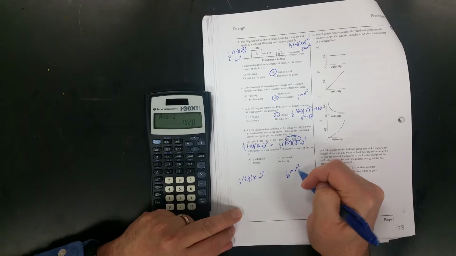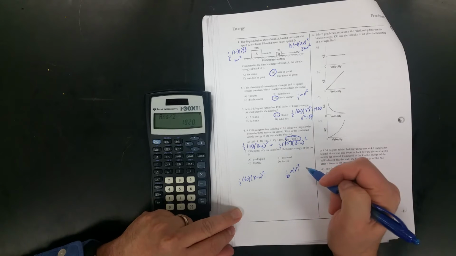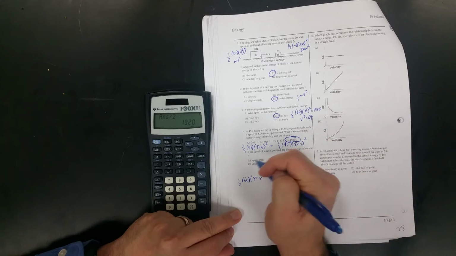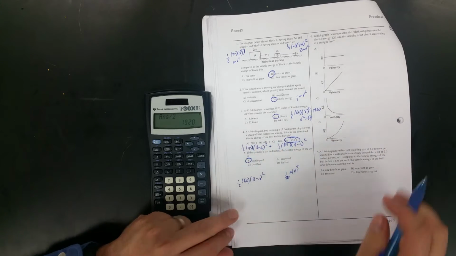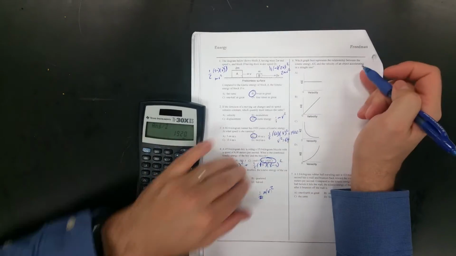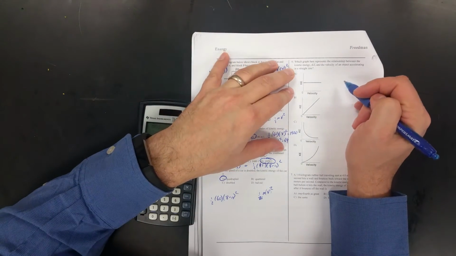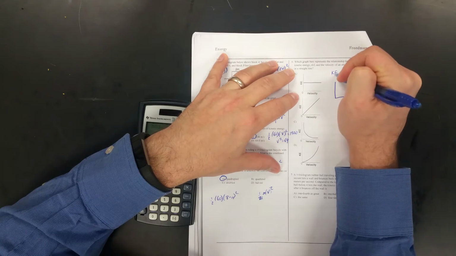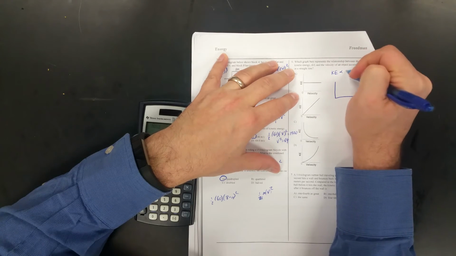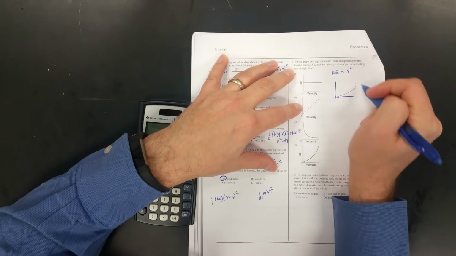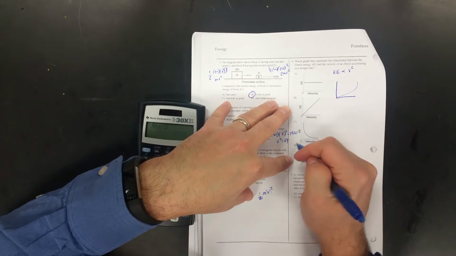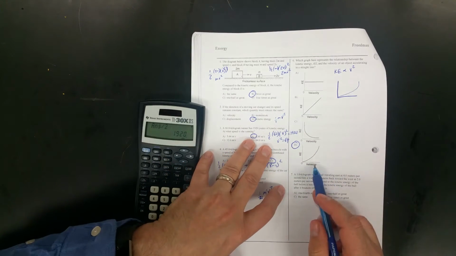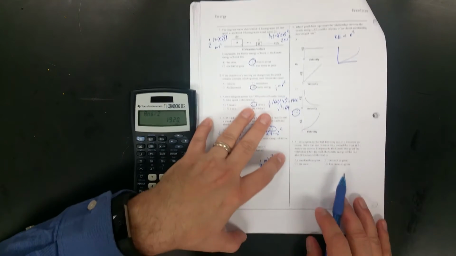The speed of a car is doubled. 1/2 mv squared. You double velocity, but that whole thing is squared, so it's an exponential relationship. So the KE is quadrupled. Answer A. Which graph represents the relationship between KE and the velocity of an object? Well, as I said, KE equals 1/2 mv squared, so it's proportional to v squared. So it should give us an exponential relationship looking something like that. KE versus v, like that, boom. You double velocity, quadruple kinetic energy.